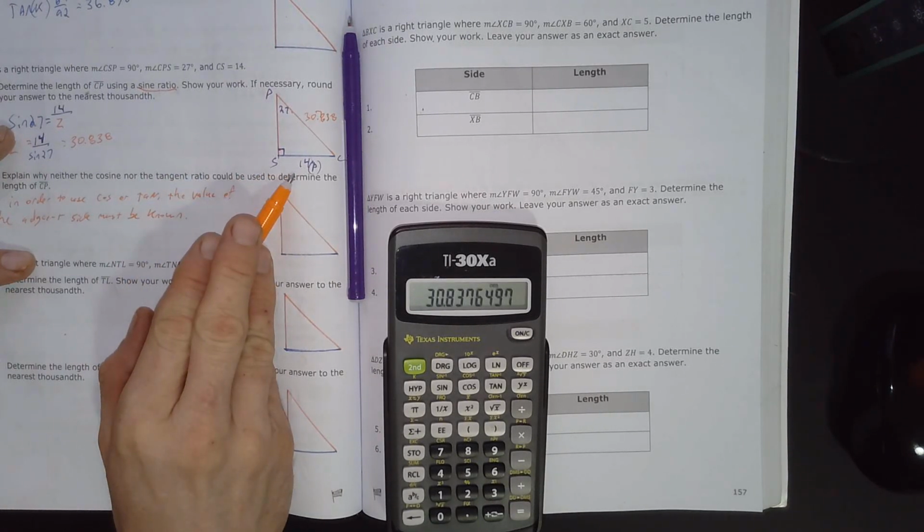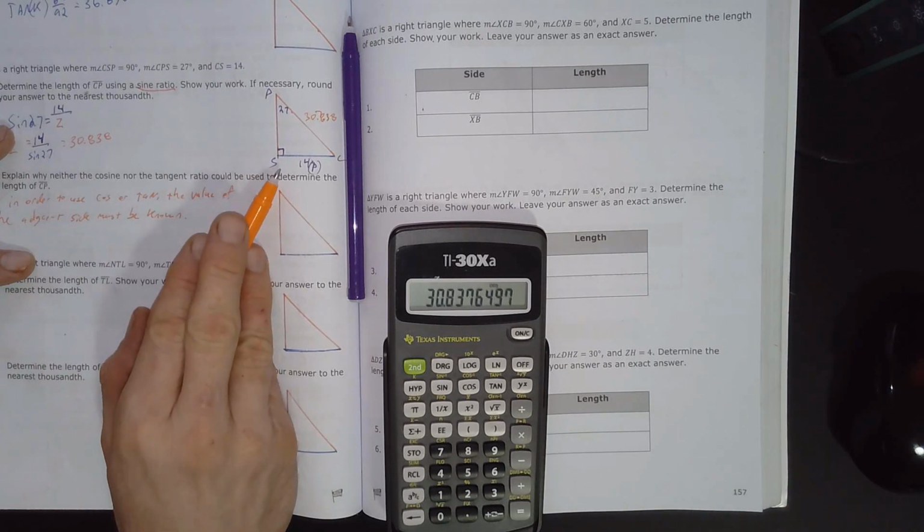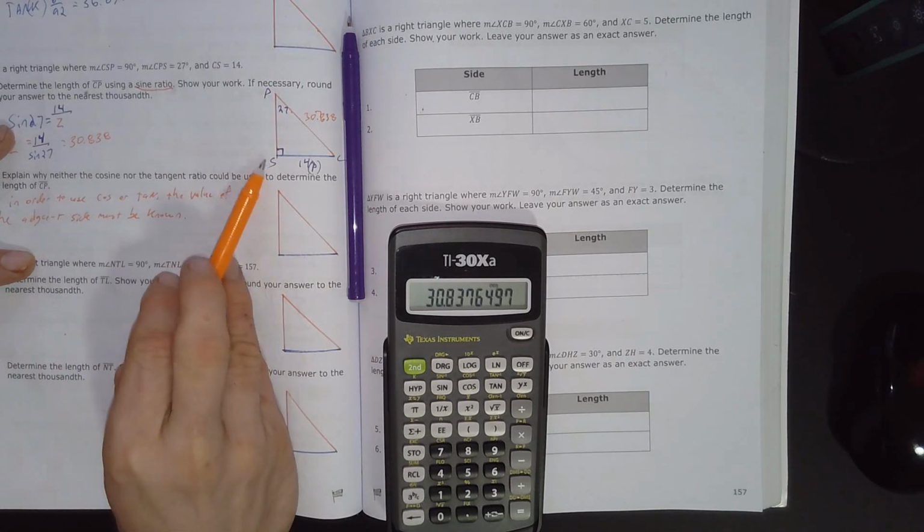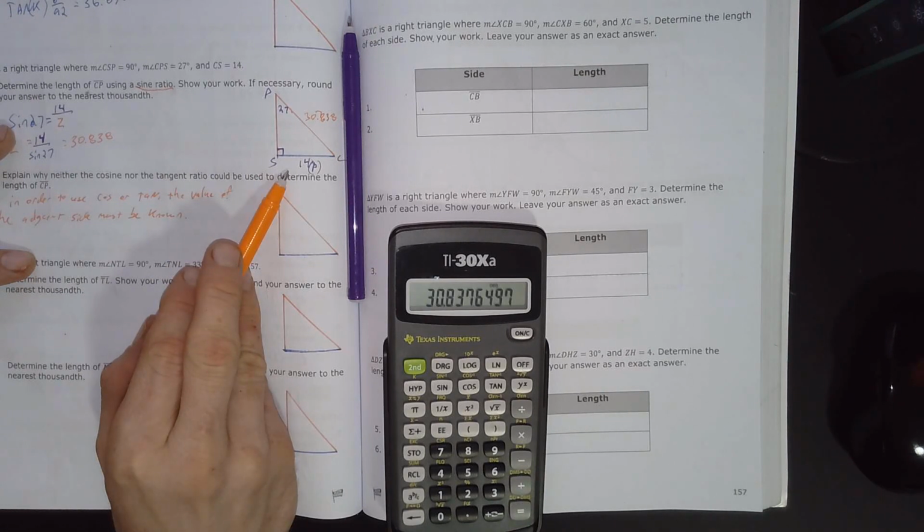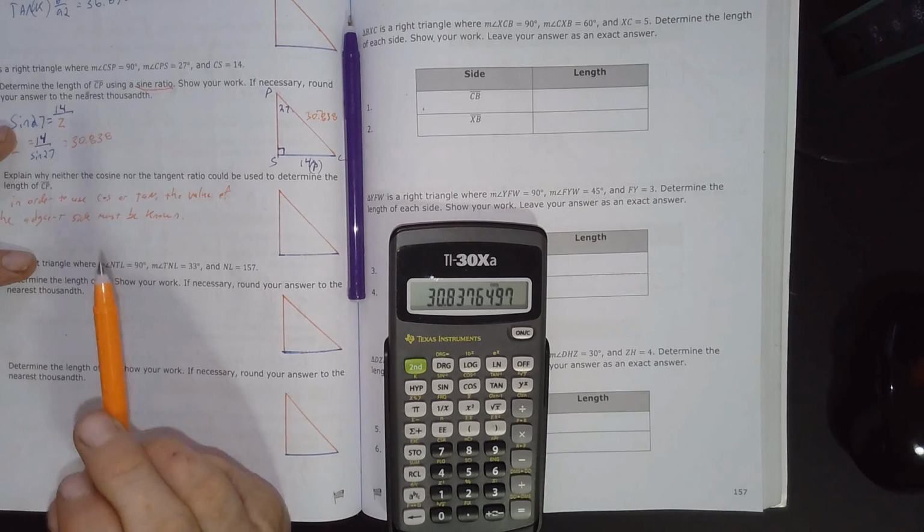So we didn't know that. You could have figured it out eventually, but by itself, you wouldn't be able to figure it out on its own.